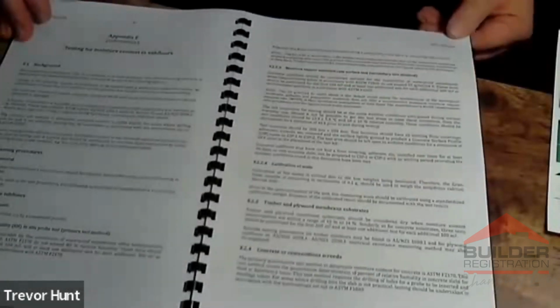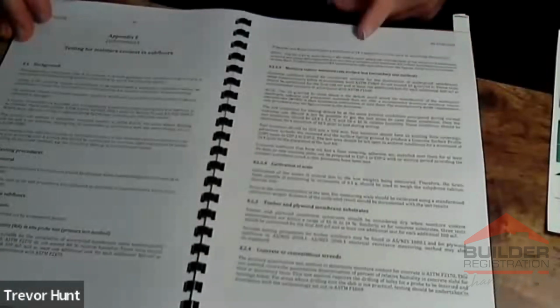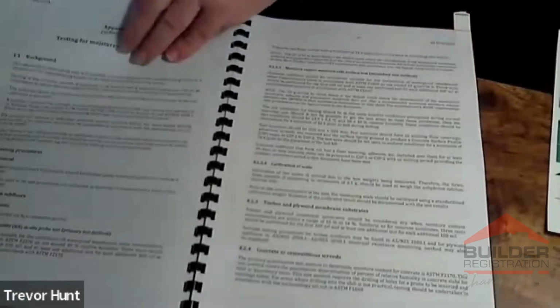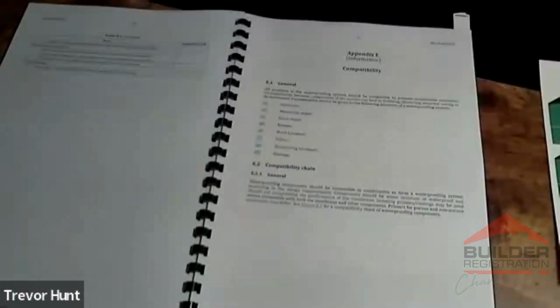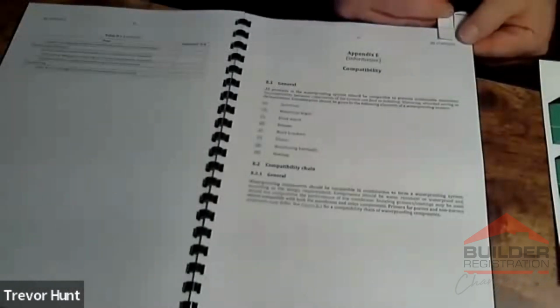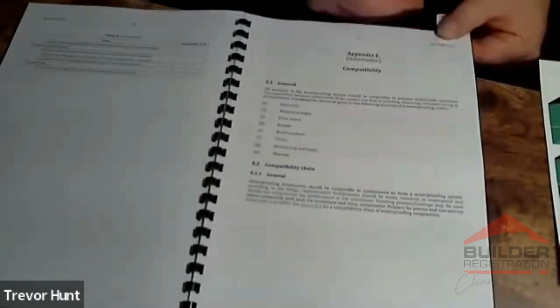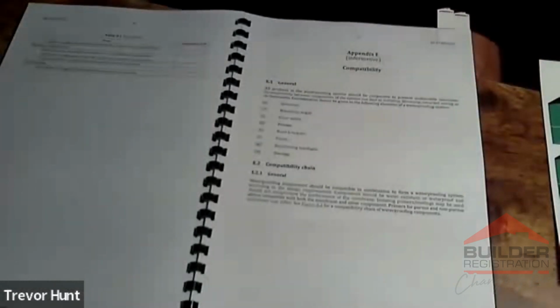After 63 for Appendix F, we're going to page 59 for Appendix E. Appendix E, page 59.